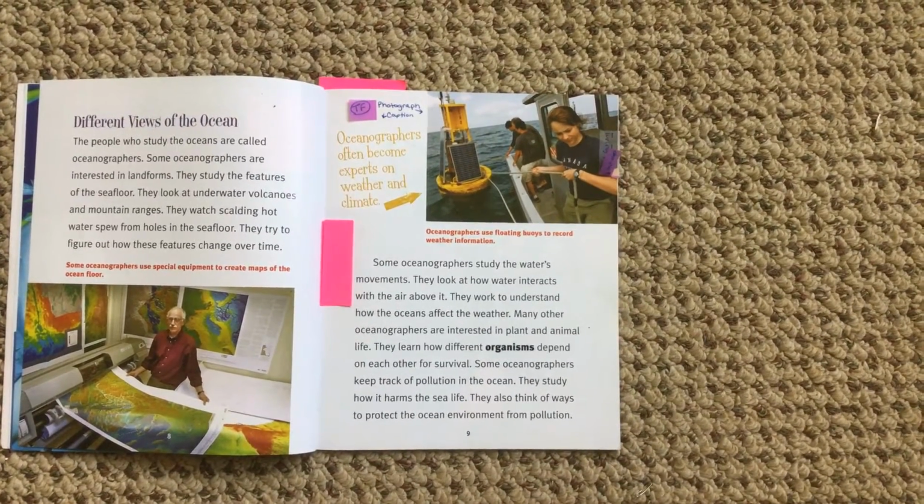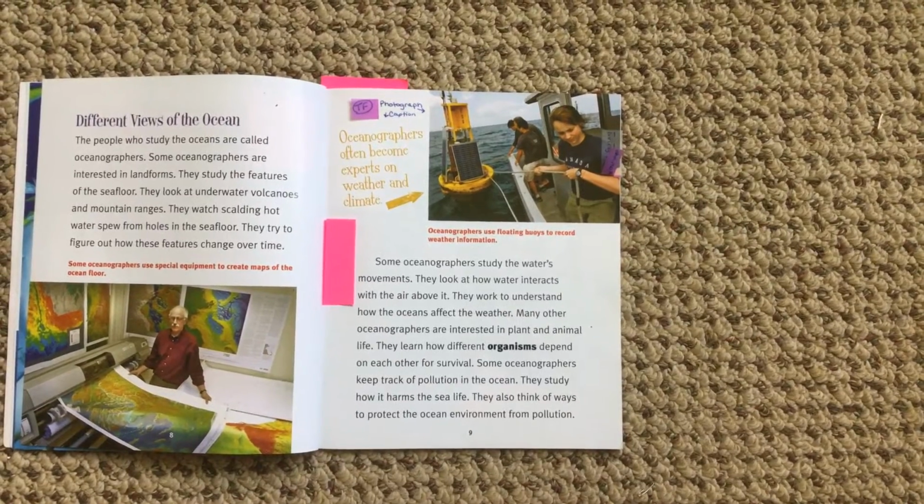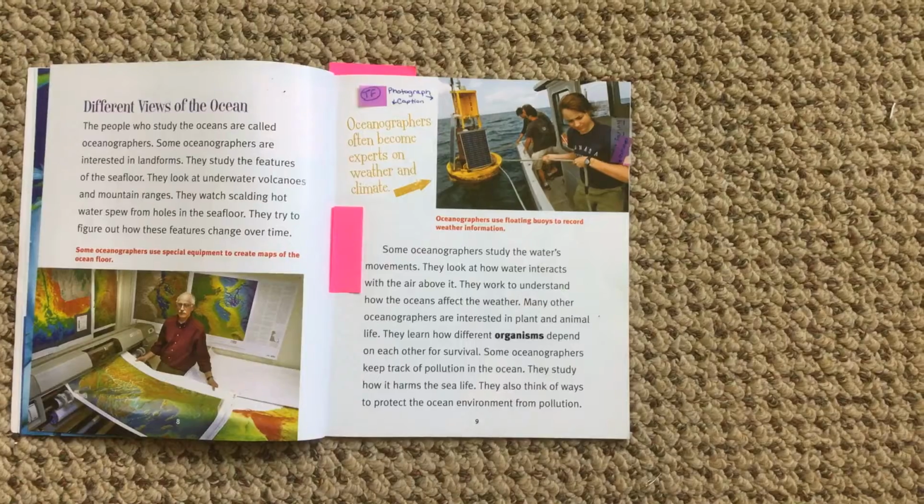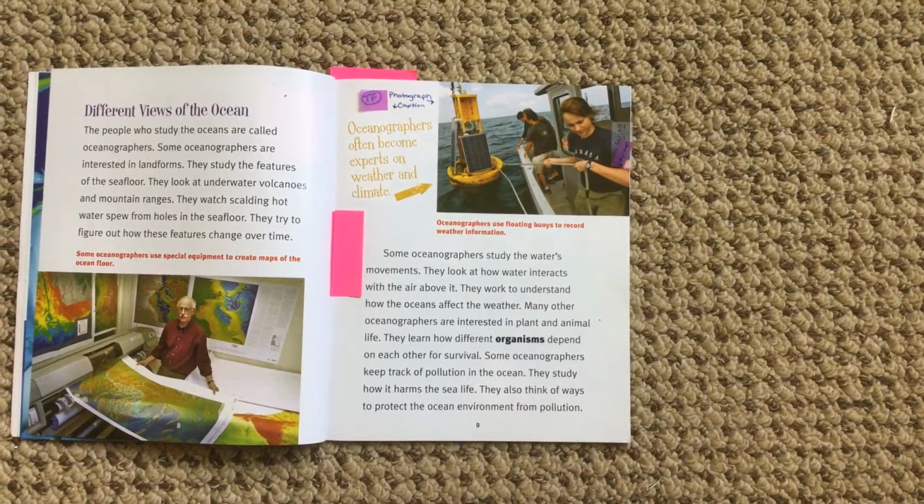It doesn't go to the bathroom. It doesn't move around. It doesn't eat. It helps you eat, but it doesn't eat. So organisms are vital to the ocean.